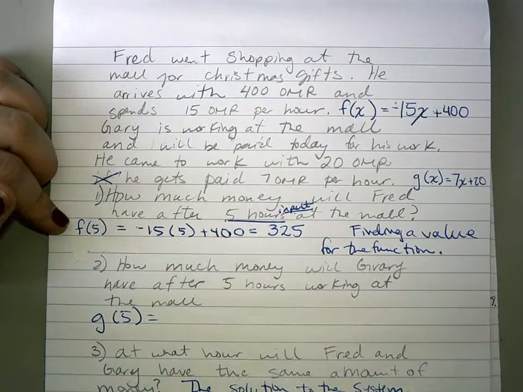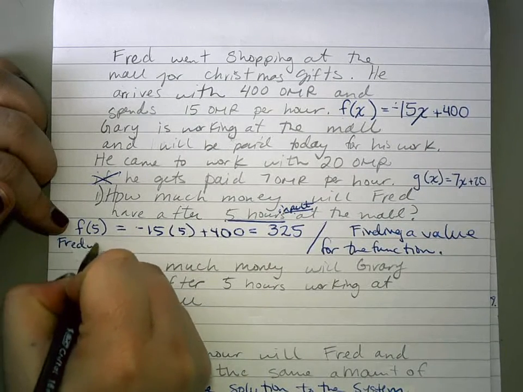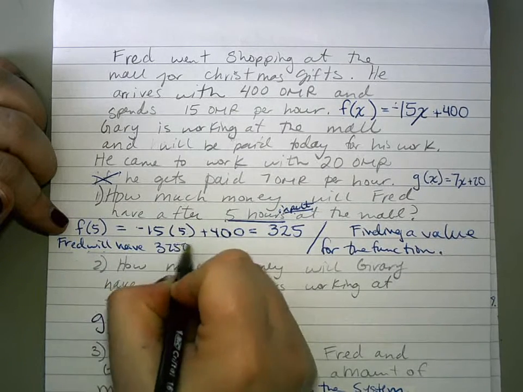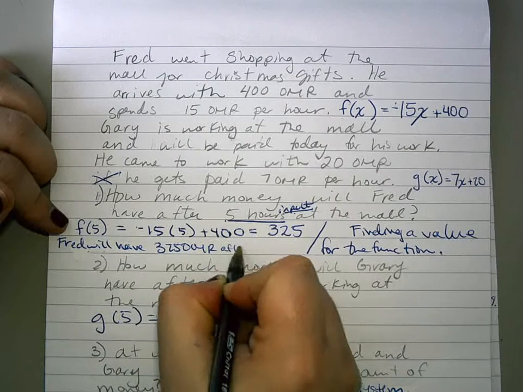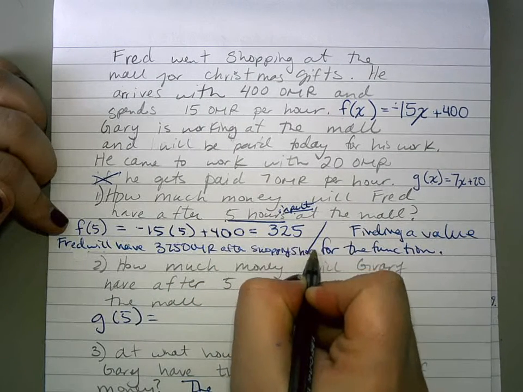So writing it in terms of the situation, Fred will have 325 Omani Rials after shopping 5 hours.